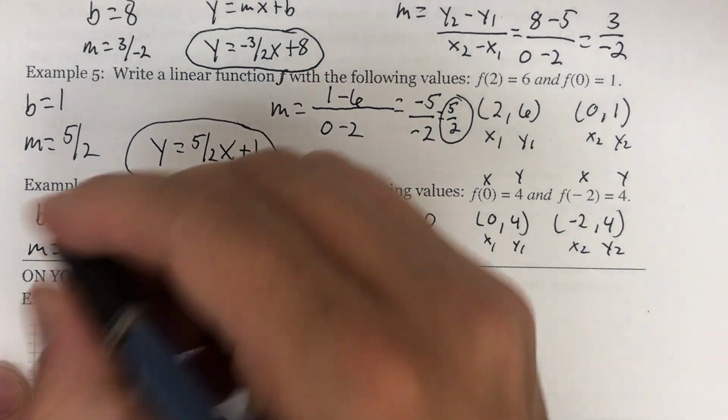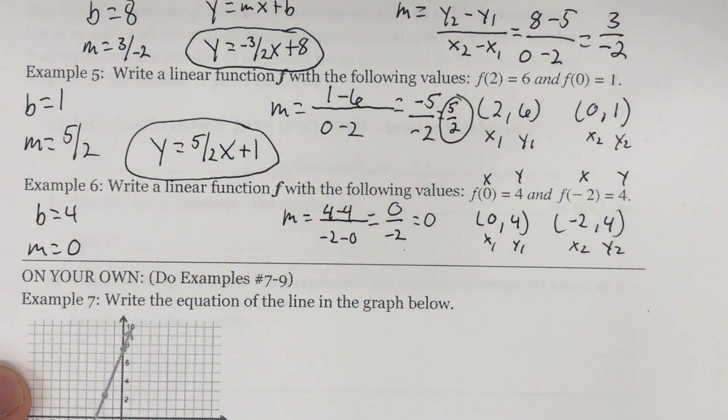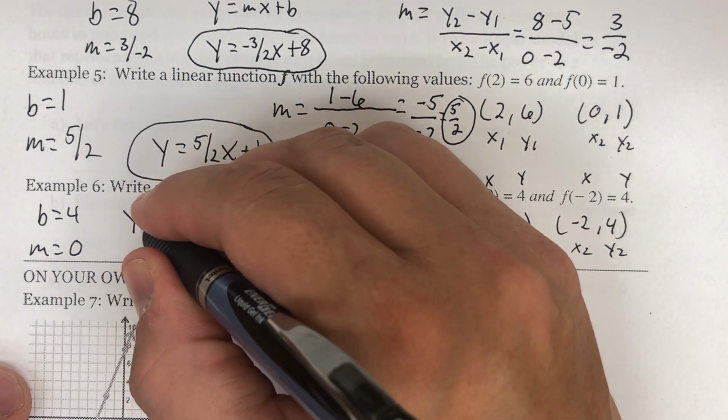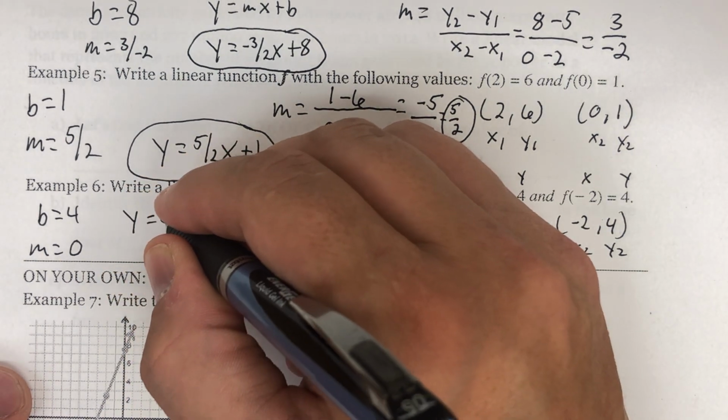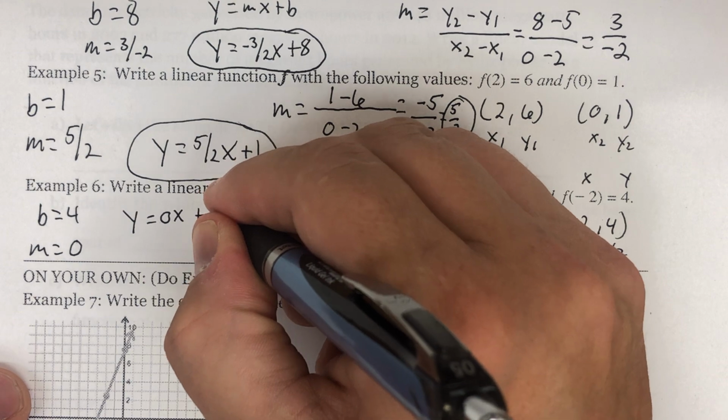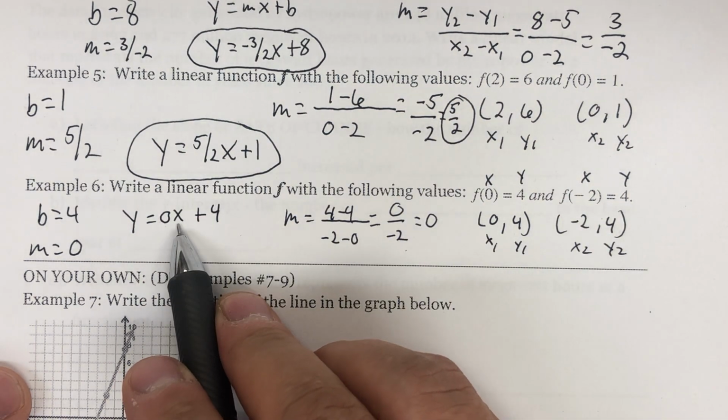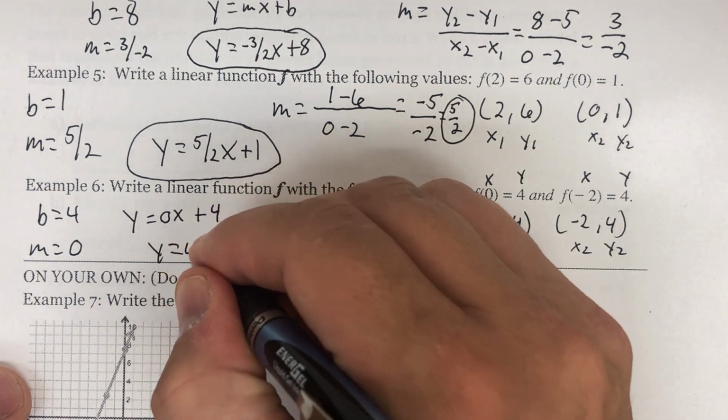When the slope is 0, it is a horizontal line. So our equation is y equals 0x plus 4. 0 times anything is 0, so it just turns into y equals 4.